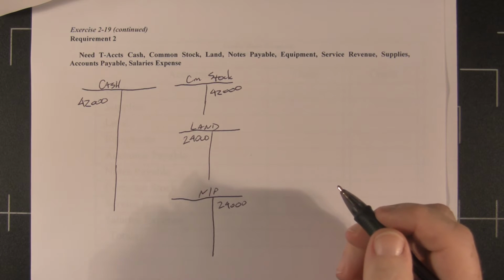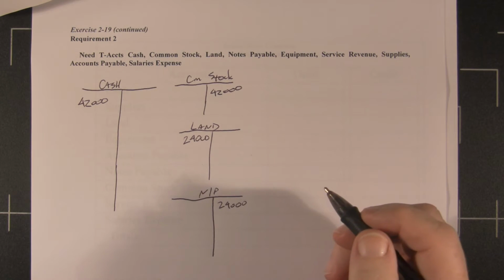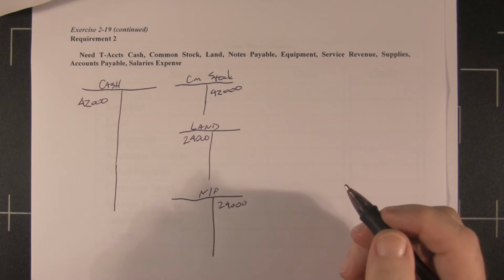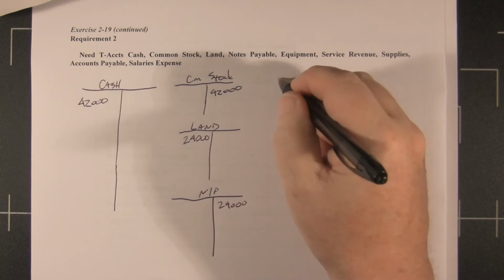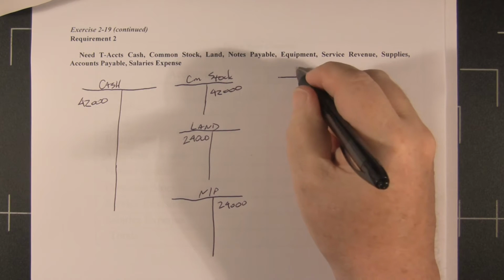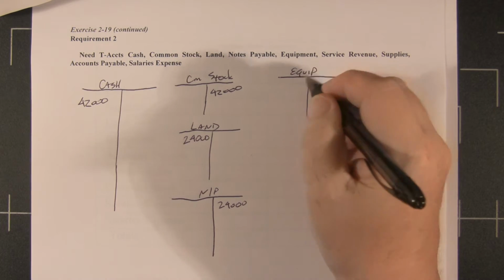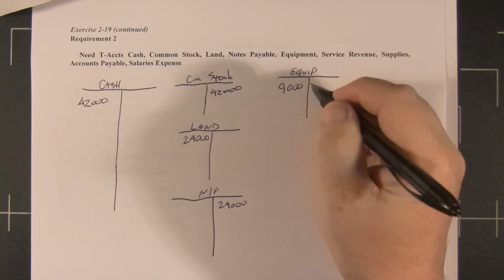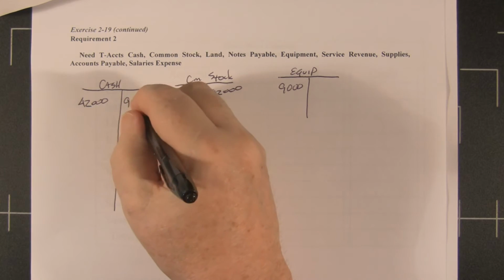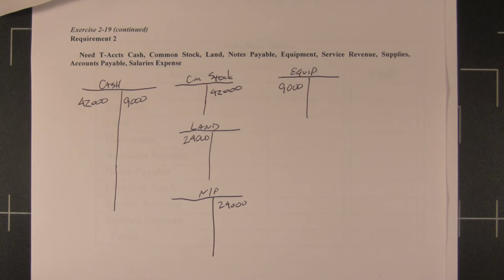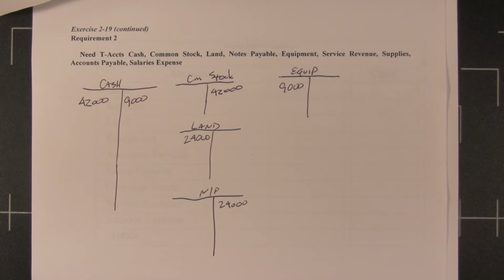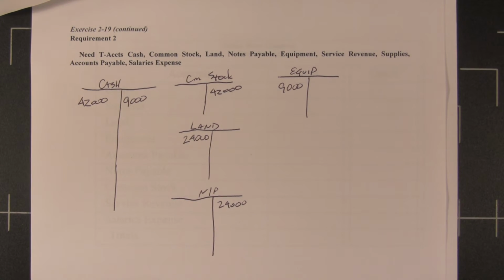Then on January 9th, we purchased storage equipment for $9,000 in cash. So equipment is an asset, $9,000 debit, and we spent cash, so that's a $9,000 credit to cash. Then we hired 3 employees, and as we said earlier, that's an event, not a transaction, so we can't measure it accurately, therefore we don't record it.